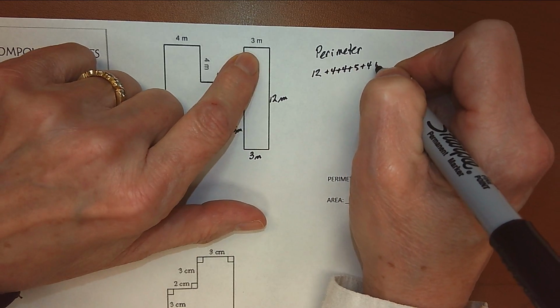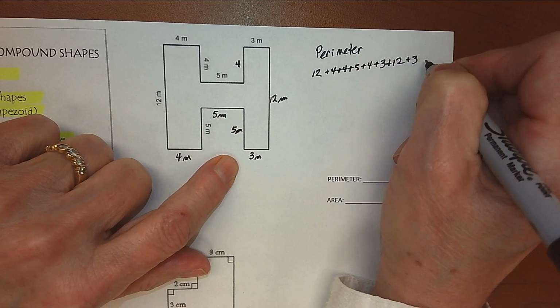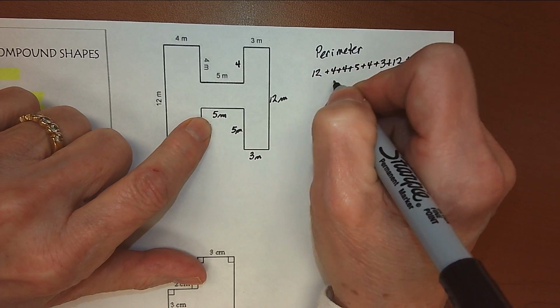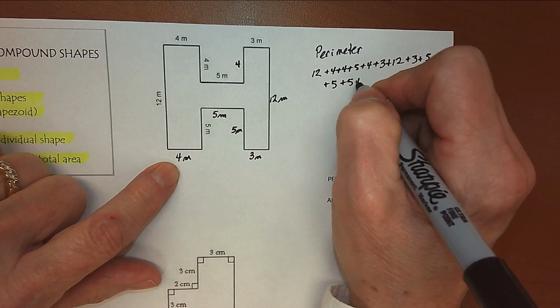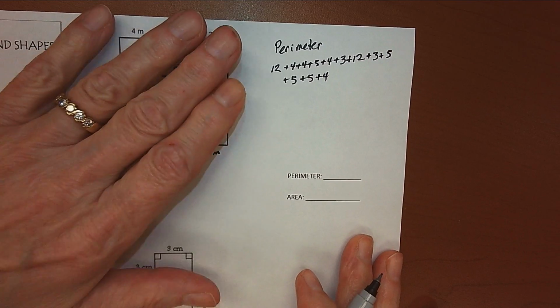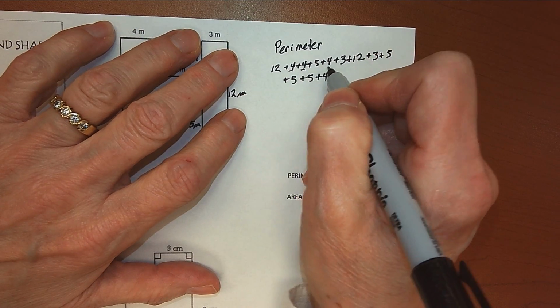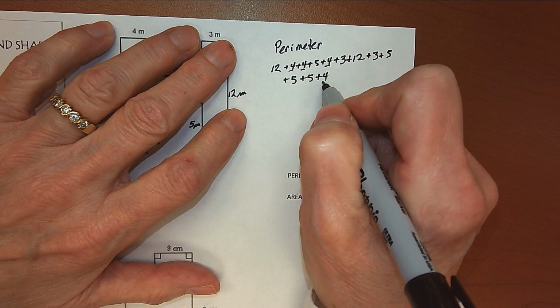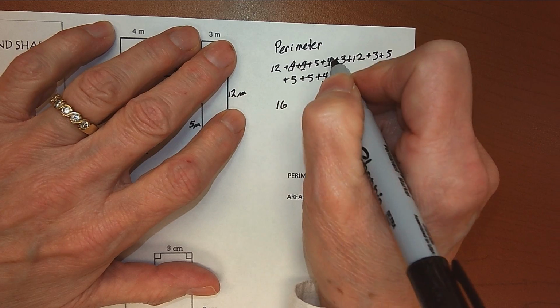Plus 4, plus 3, plus 12, plus 3, plus 5, plus 5, plus 5, plus 4, and I'm back around to the 12 where I started. Okay, so let's make this a little easier on ourselves. We've got 1, 2, 3, 4 fours, right? So that's 16. So we took care of those 4 fours.